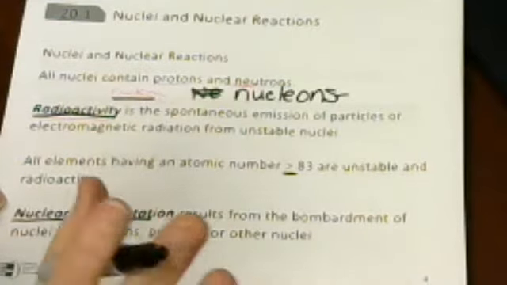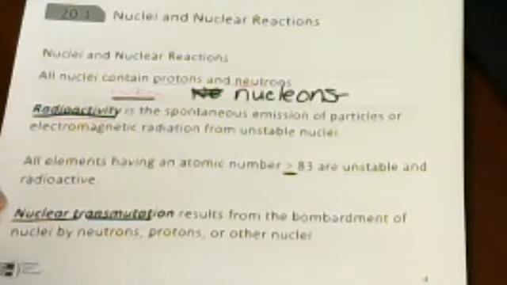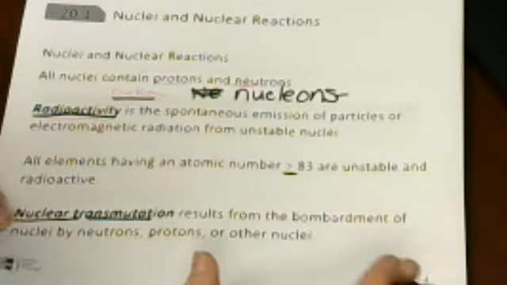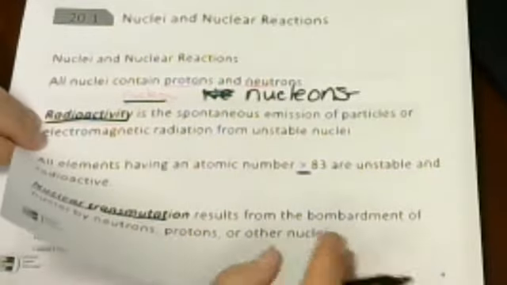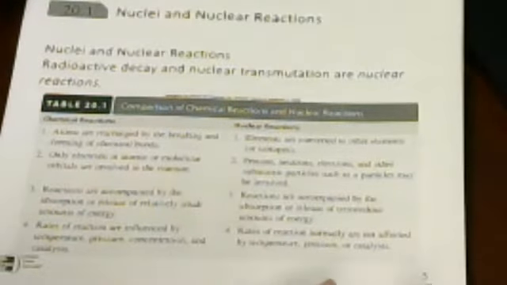They bombarded the nucleus with neutrons or other things, and they caused an atom to fission, or split, and caused the bomb to explode. This is transmutation, when you purposefully bombard a nucleus and cause it to be unstable.